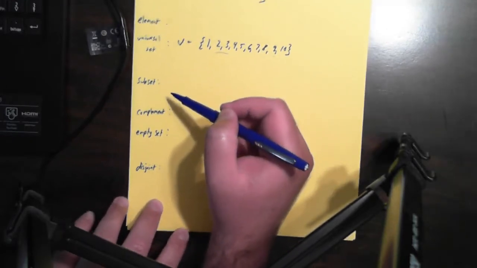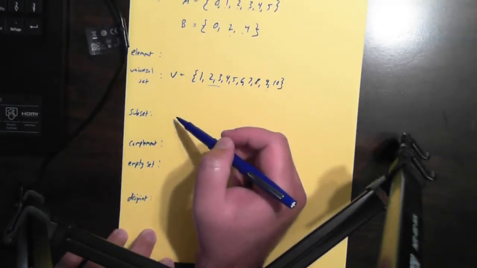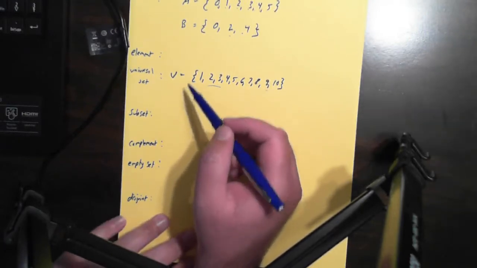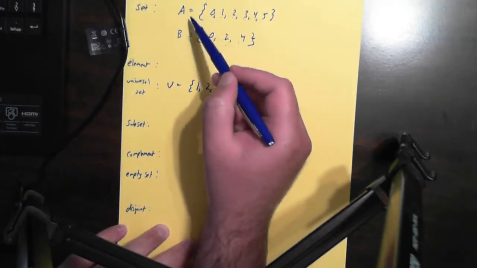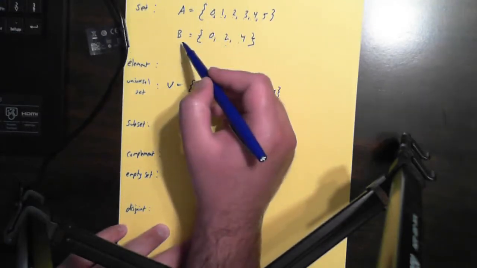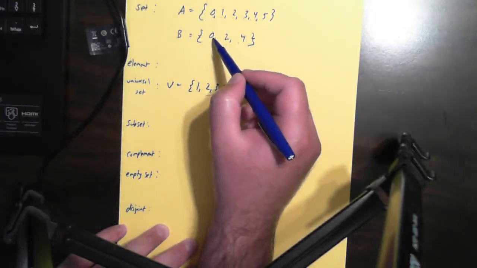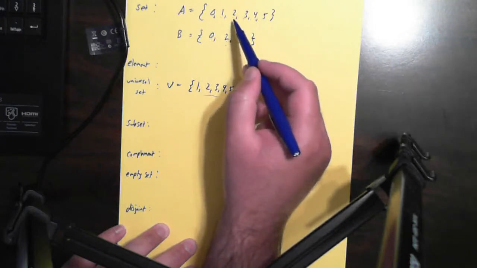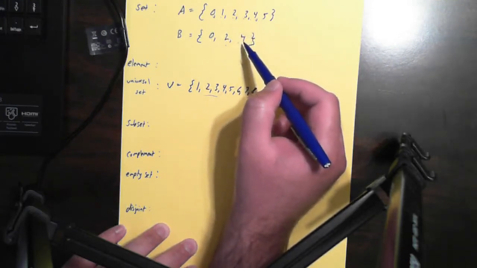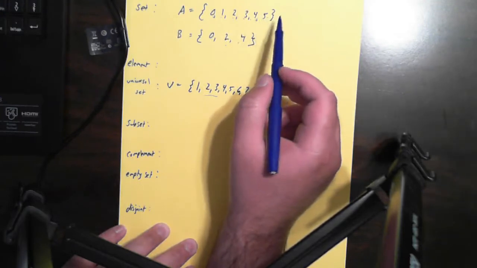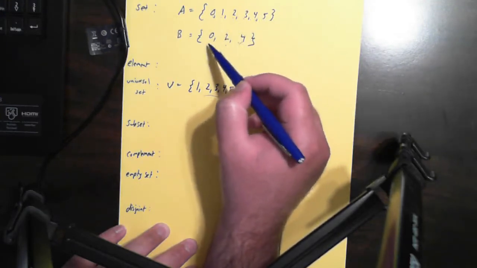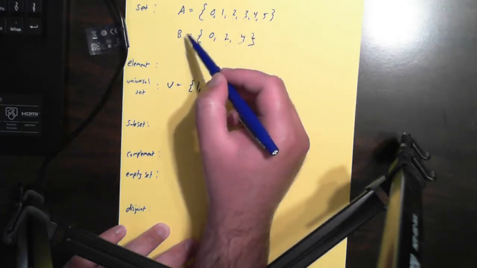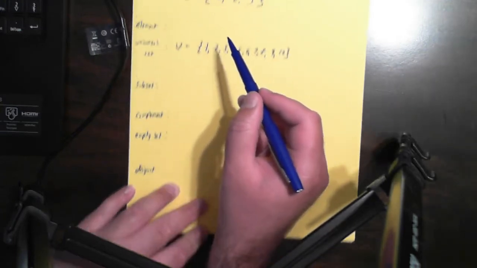So a subset. A subset really is just when one set completely falls inside of another set. If I look at sets A and B up here, if I look at set B specifically, I see that B has the element 0, well so does A. B has the element 2, so does A. And B has the element 4, and so does A. So I can see that every element that's inside of B is also inside of A. That means B is a subset of A. Okay?